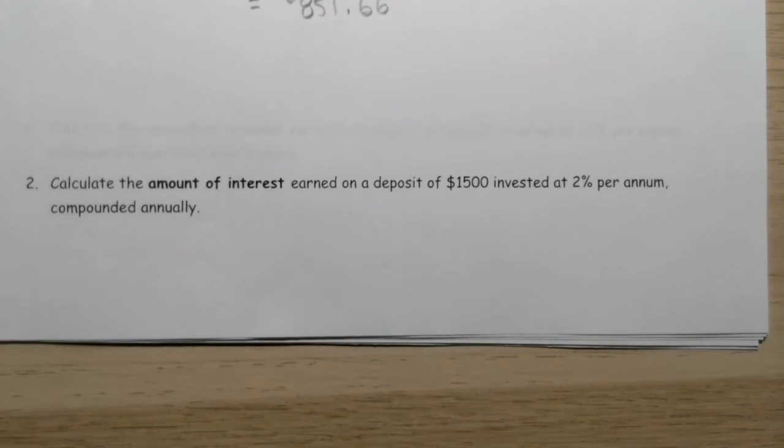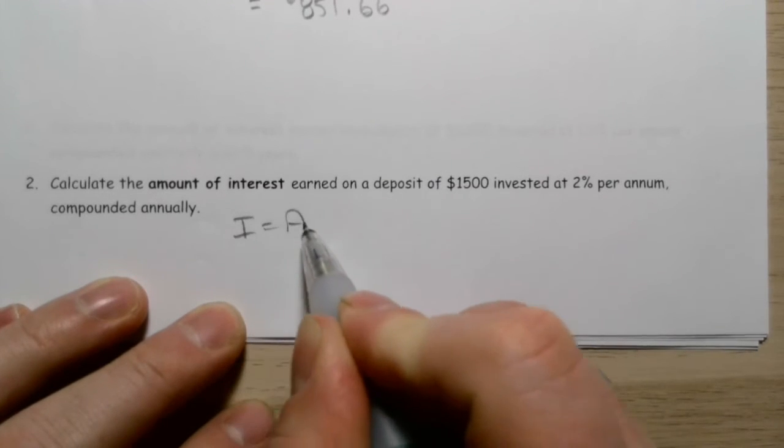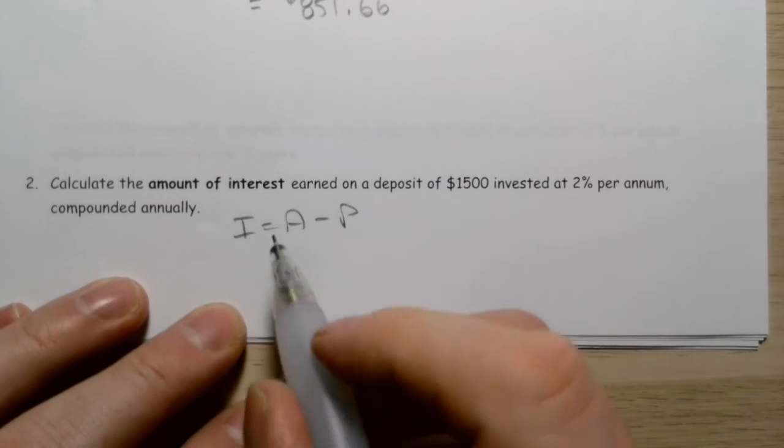Now, the compound interest equation includes the interest, so if we want to get the interest, I have to subtract the principal, which is different from the simple interest equation. With simple interest, I calculated the interest and then added the principal to it. Here, to get the interest, I have to take the accumulated amount and subtract the principal.